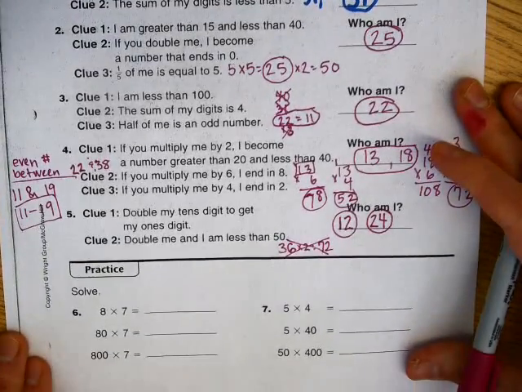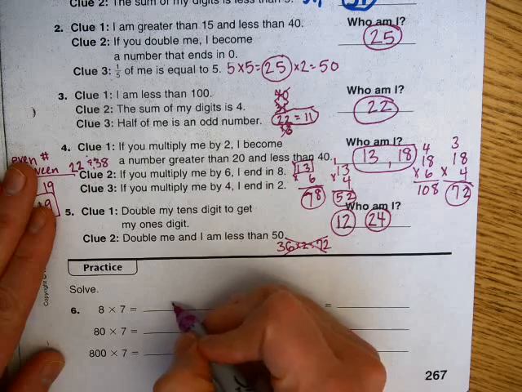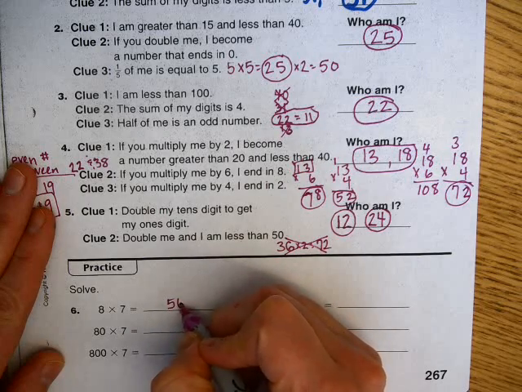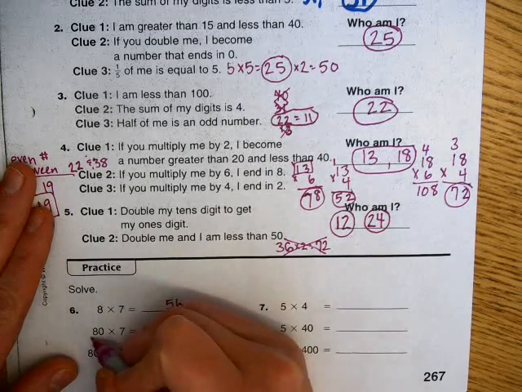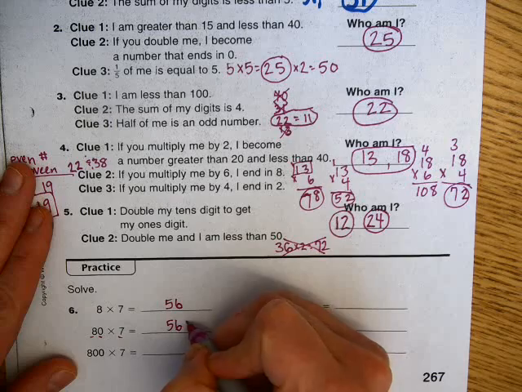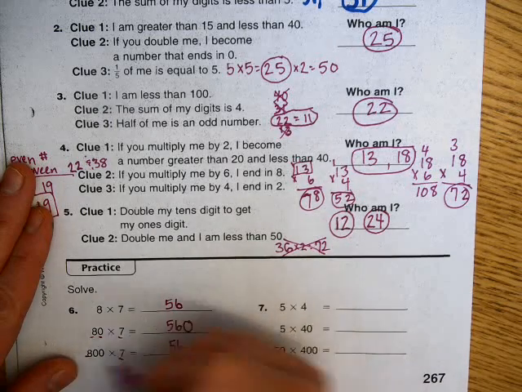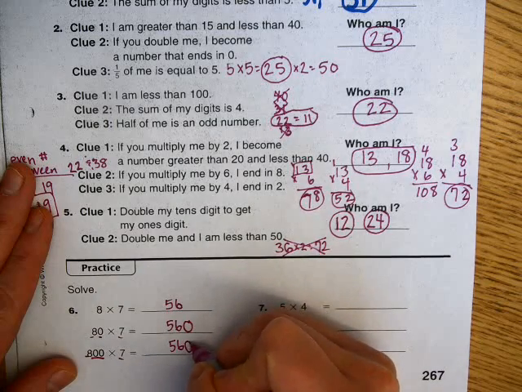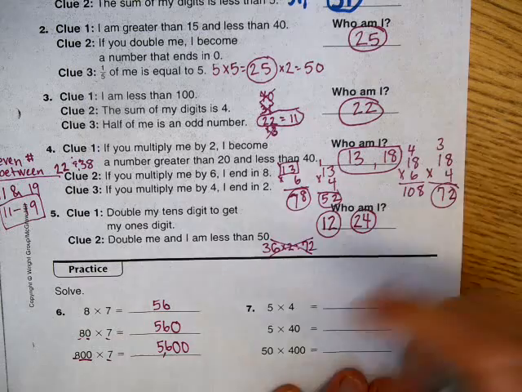Number 6. This is basic multiplication practice. 8 times 7 is 56, and then we have some fact extensions. So that means 80 times 70. 8 times 7 is 56, plus the 0 is 560. Then again, 8 times 7 is 56. This time I have 2 zeros to consider. 5,600.